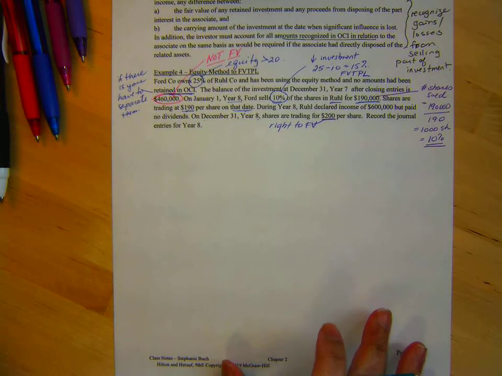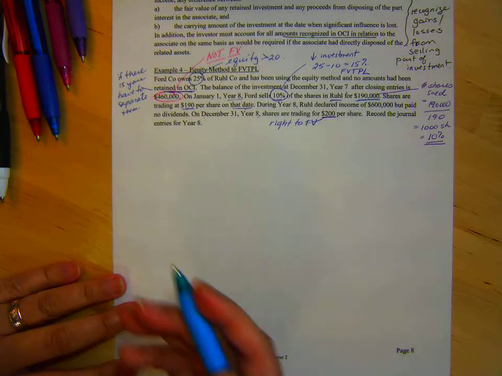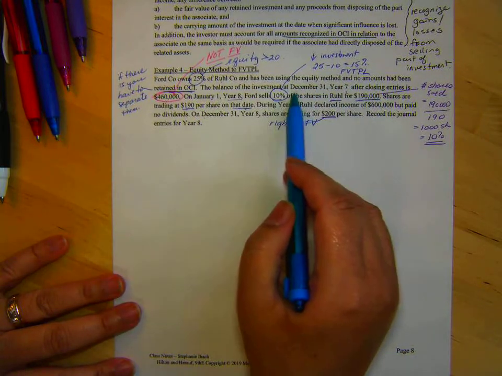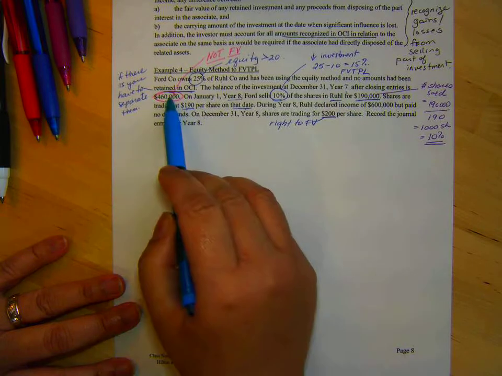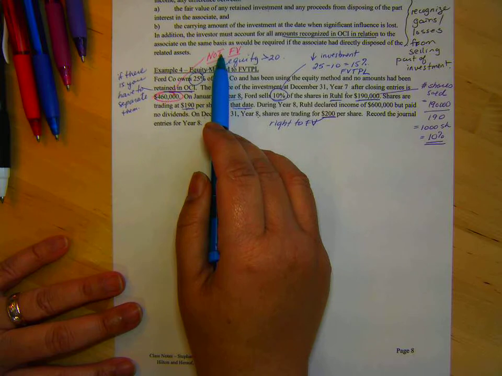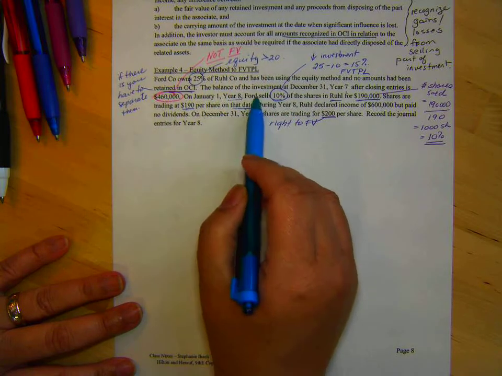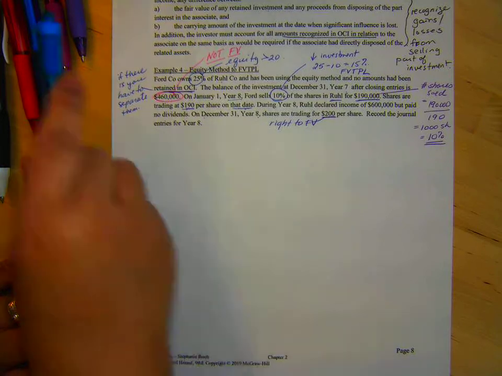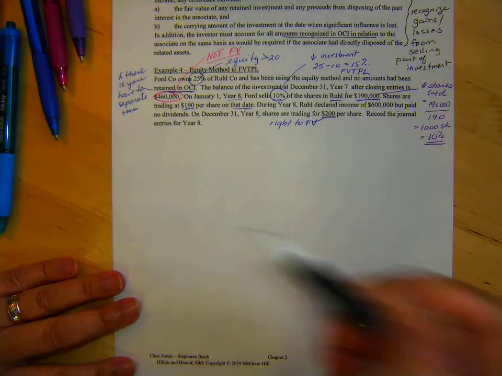Okay, so let's start. January 1st. So here we've got the balance of the investment is 460. It's not fair value. And January 1st, Ford sells 10% of the shares in Rule. So let's draw Ford's little investment first.